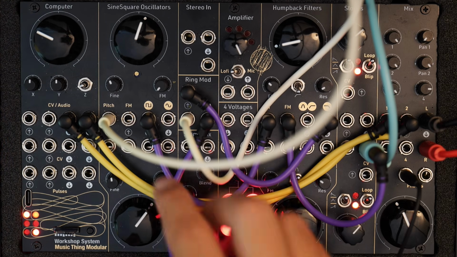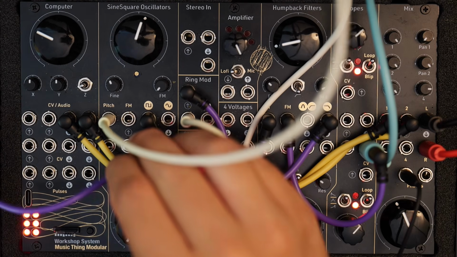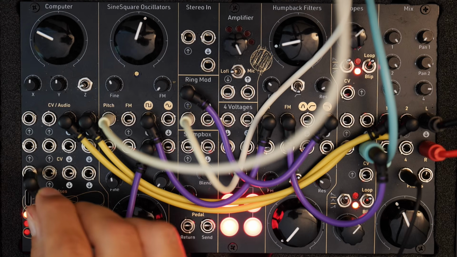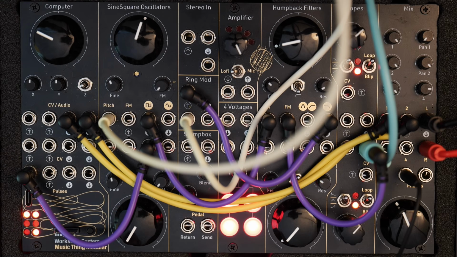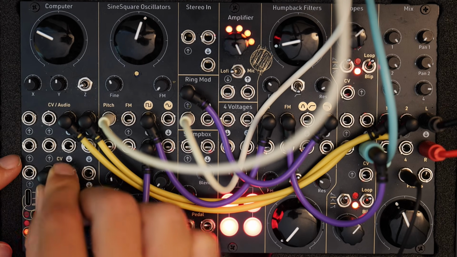If you plug in a square wave or something into pulse 1, you will stop and start playback. On pulse 2, you reset.